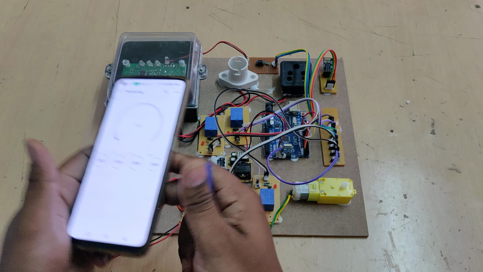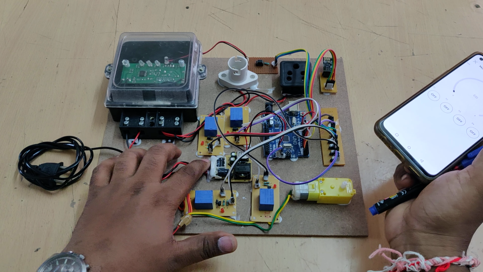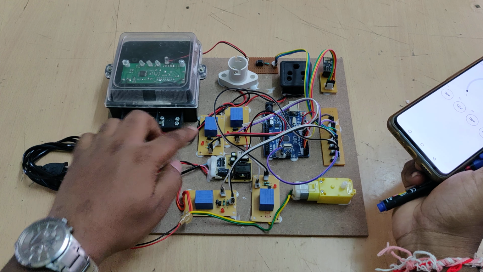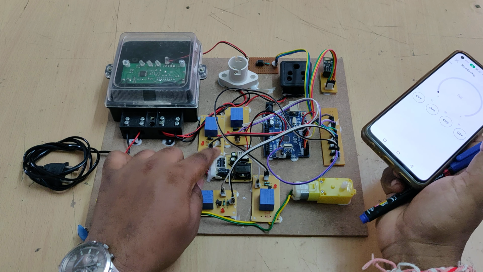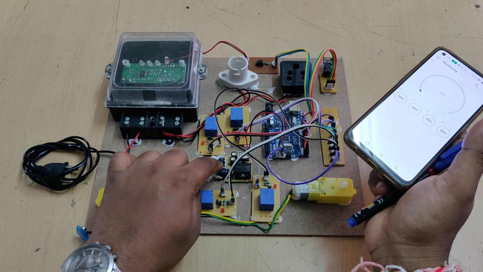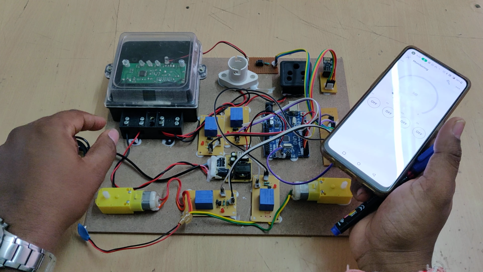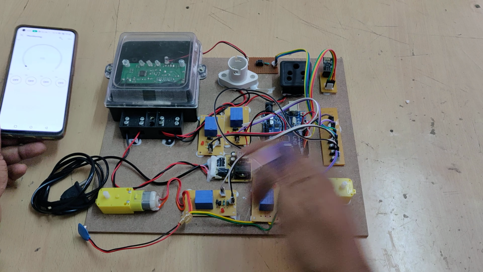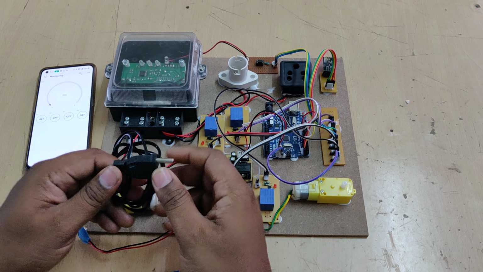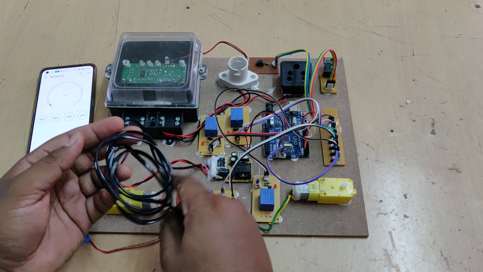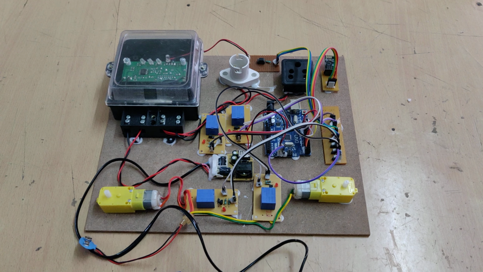Before the demonstration, let me show you the power flow. 230 volts AC is input to this regulated power supply board, and in parallel to this energy meter. From the energy meter, the output is given to the loads through the electromagnetic relays. The regulated power supply takes 230 volts AC input and provides 5 volts DC output. It has 4 stages inside: transformation to step down 230 volts to 12 volts AC, rectification to convert the AC to pulsating DC, filtration to remove the pulses and make pure DC voltage, and regulation to make the 12 volts DC into 5 volts DC, as the operating voltage of all our components is 5 volts.